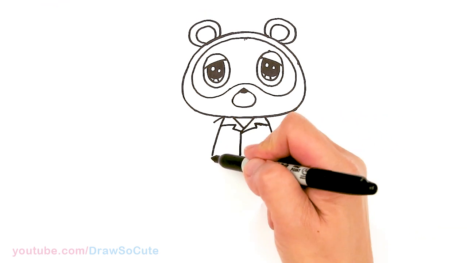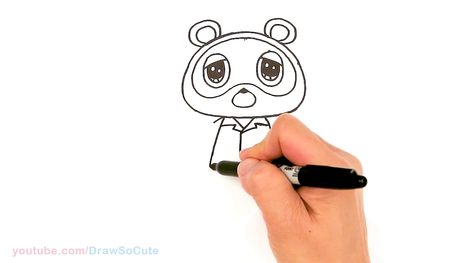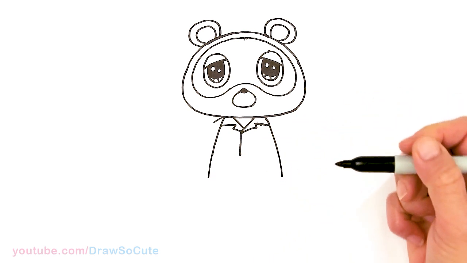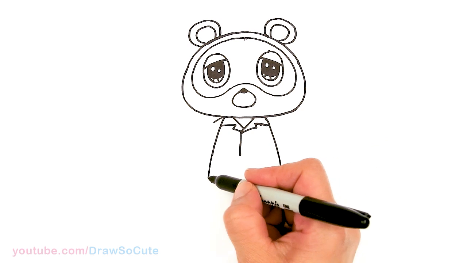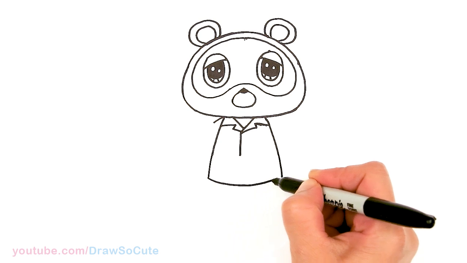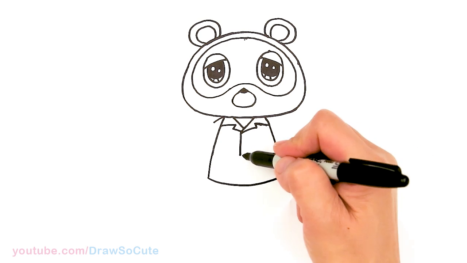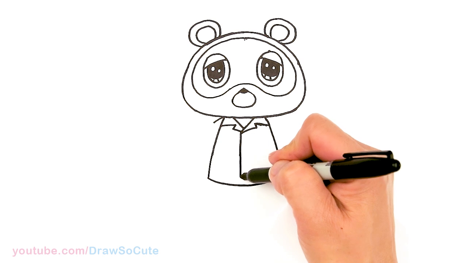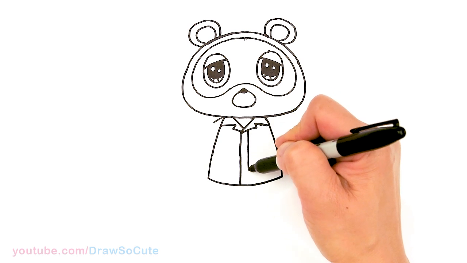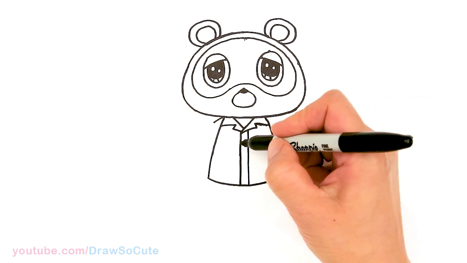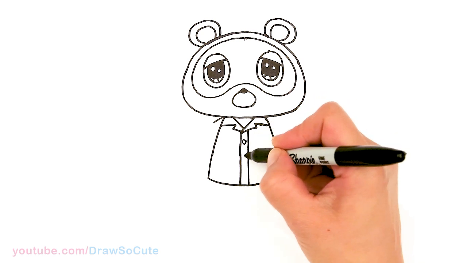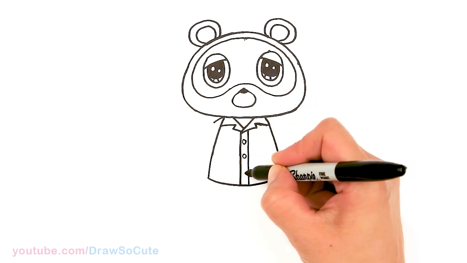So then now we can go ahead and bring this down more. So we're just going to curve it a little bit. And about right there, I'll go ahead and connect it with a curve. So the center is a little bit lower and go up. And then we can bring this line down. And just bring in another line. So this is where the buttons will go. So we're going to come in here and draw 3 circles. And one more.